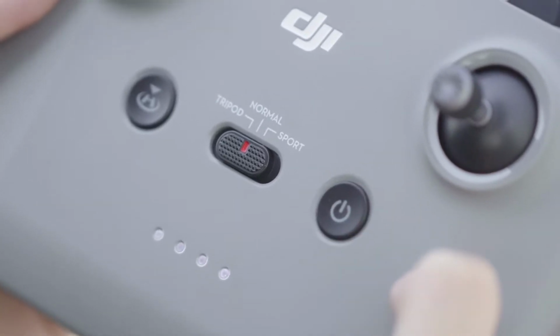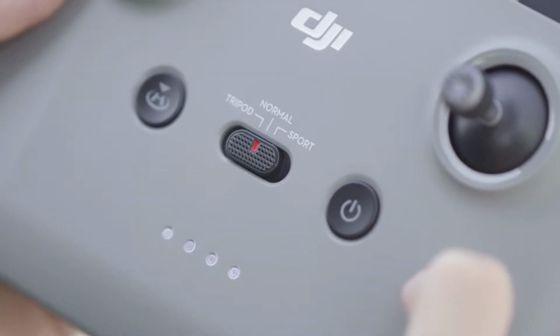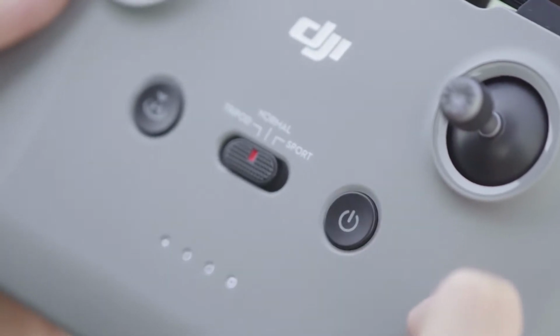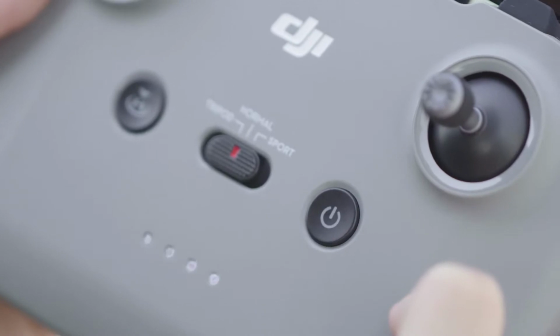Power button. Press the power button once to check the battery level of the remote controller. Press twice and hold for 2 seconds to power the remote controller on or off.